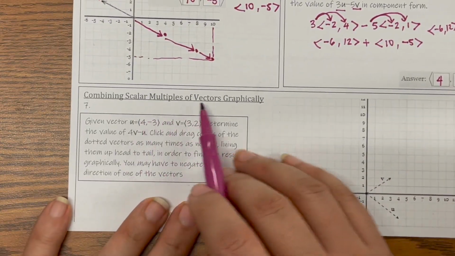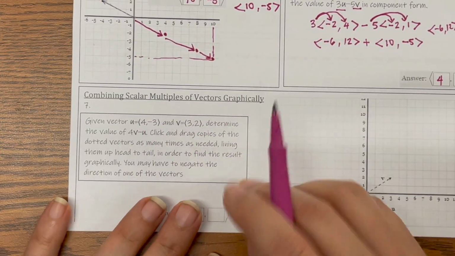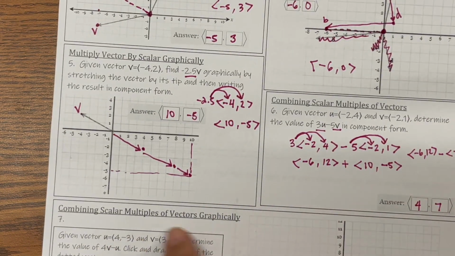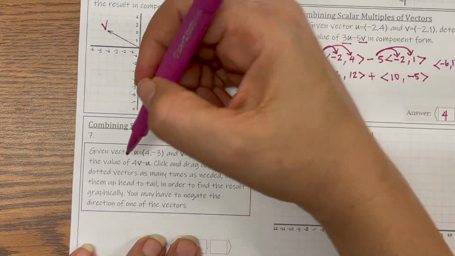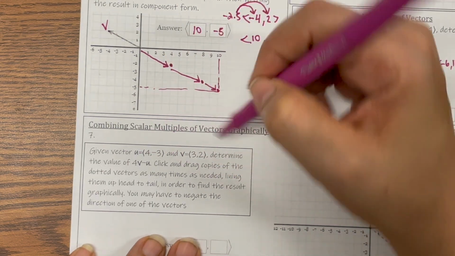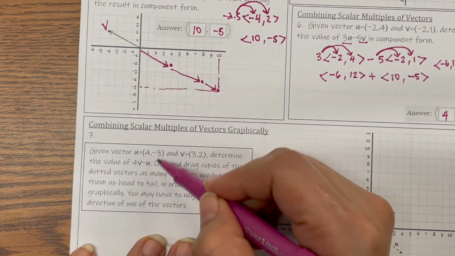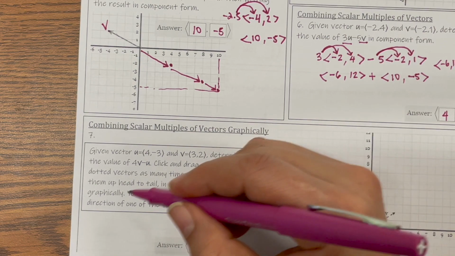All right, combining scalar multiples of vectors graphically. Okay, so now we're going to do that graphically. All right, so given these two vectors, determine 4v. So 4 of these minus u. Click and drag, copies, and so on.